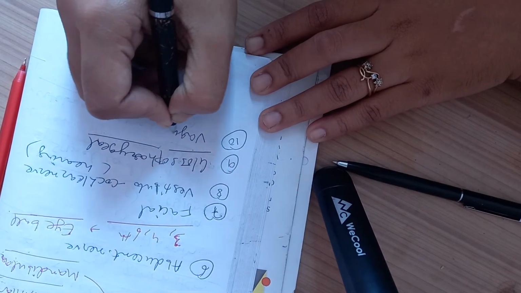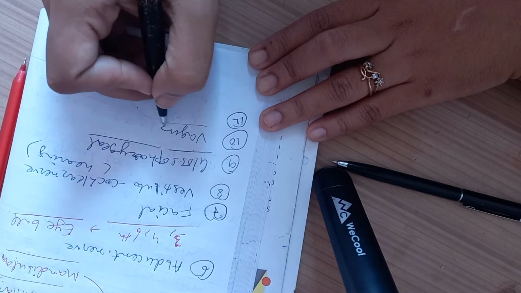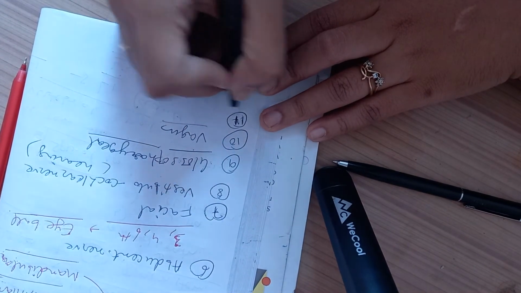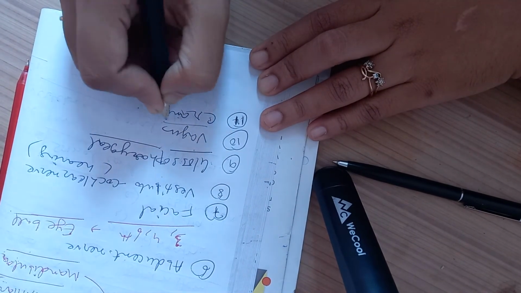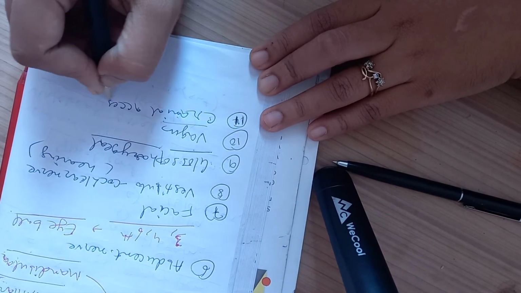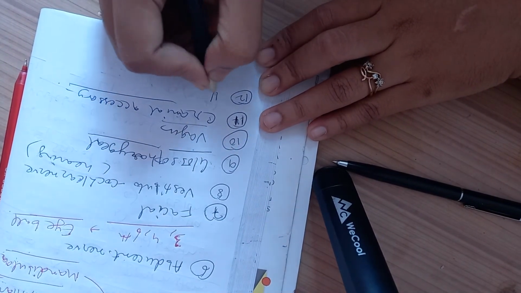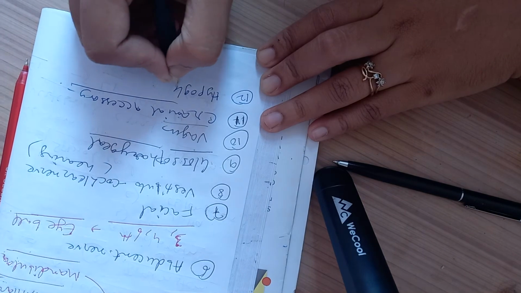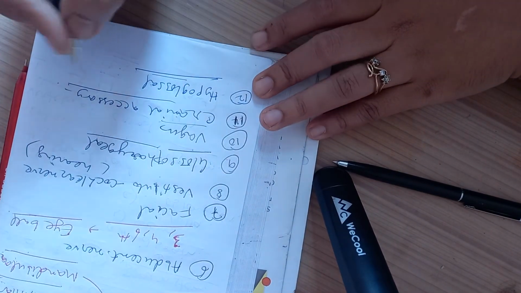Then we have the vagus nerve. It is both motor and sensory. And then we have the cranial accessory nerve. And then we have the hypoglossal nerve. Hypoglossal nerve, again glossus means it is related to the tongue.